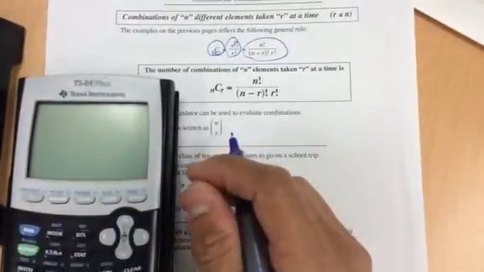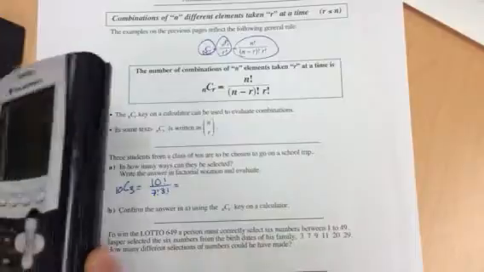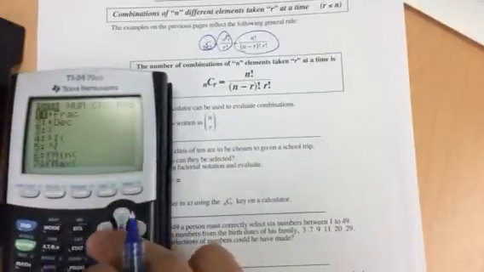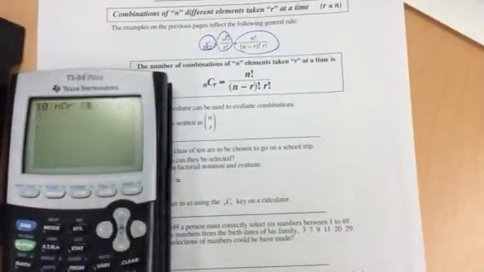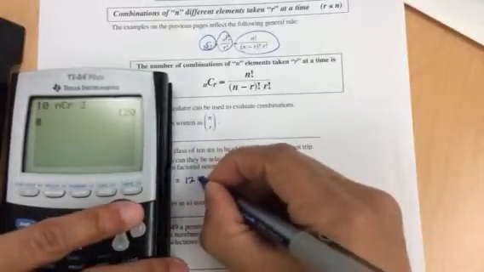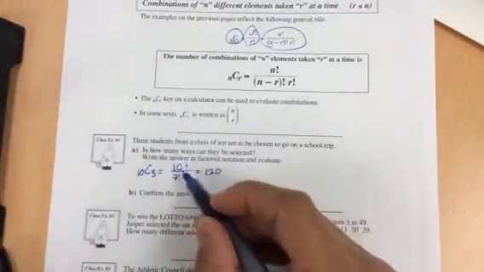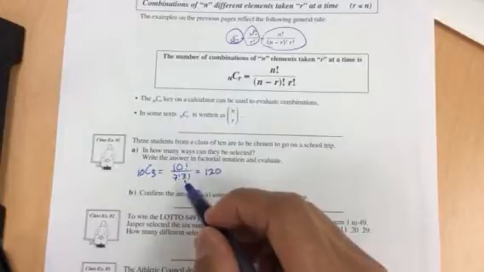There are two ways we can input that into our calculator. We could say 10 math function 3 and 3 is equal to, we know that the answer will be 120, or we can type it in as 10 factorial divided by 7 factorial, 3 factorial.